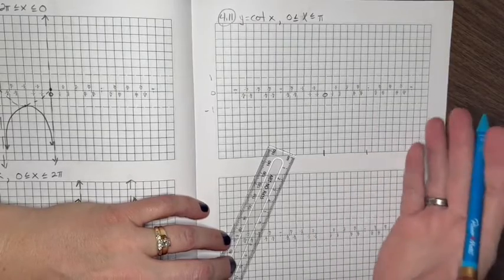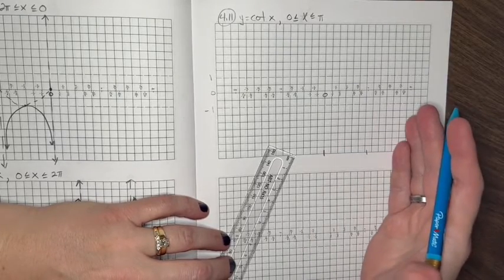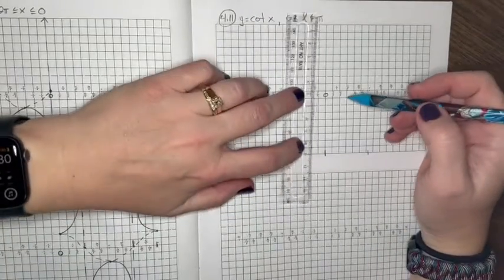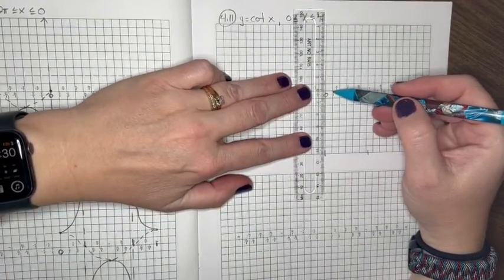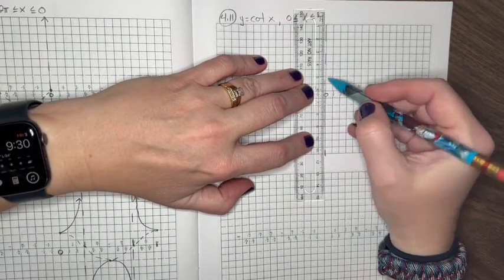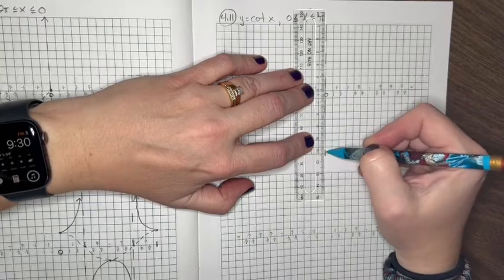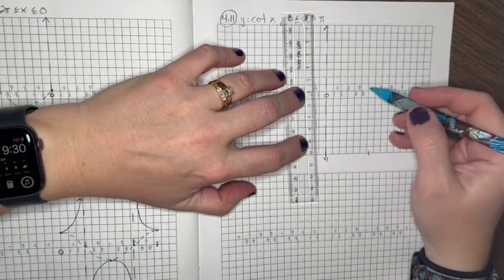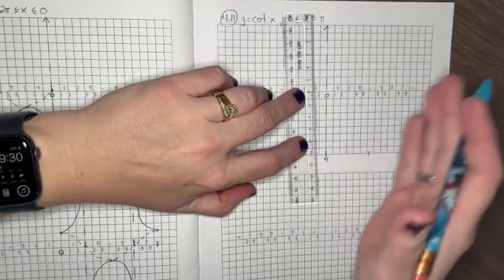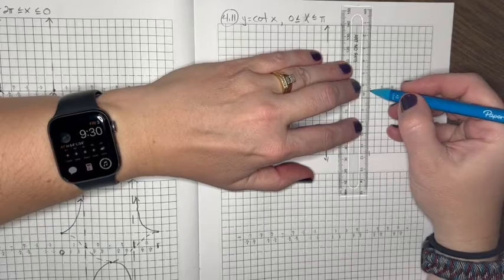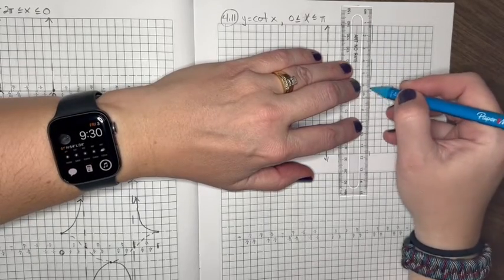Now, I'm sorry that they don't get to go into this more clearly, but that's what I can tell you. So on my tangent, for my cotangent, my first barrier is going to be at 0. Okay? And then the next barrier is the next spot in the tangent line where it crossed the 0, which is at pi. But that becomes a barrier for my cotangent.